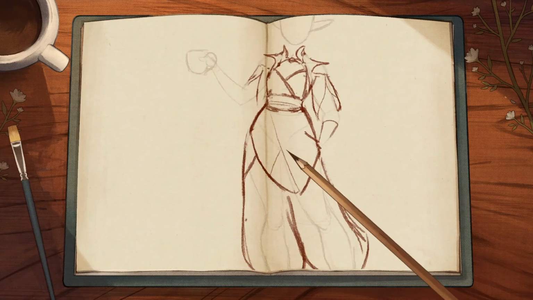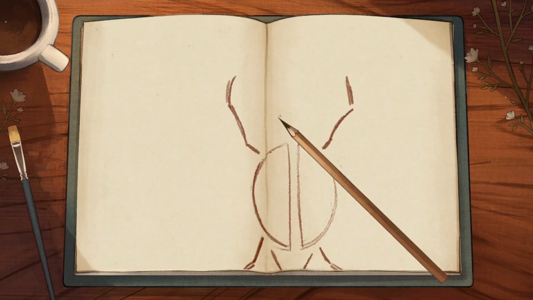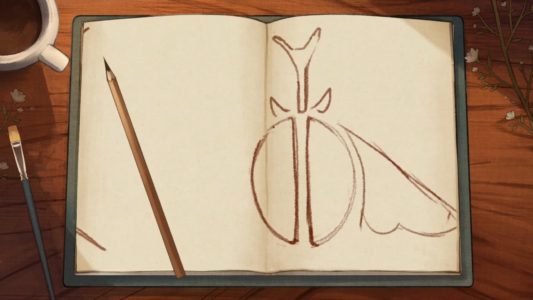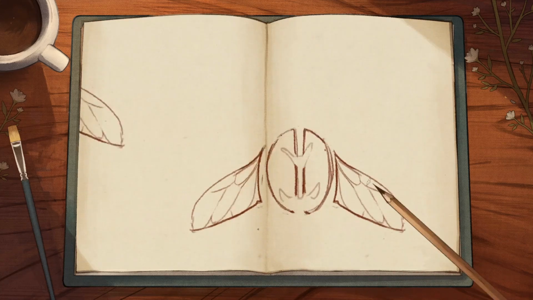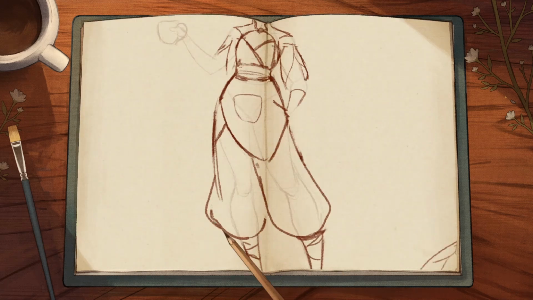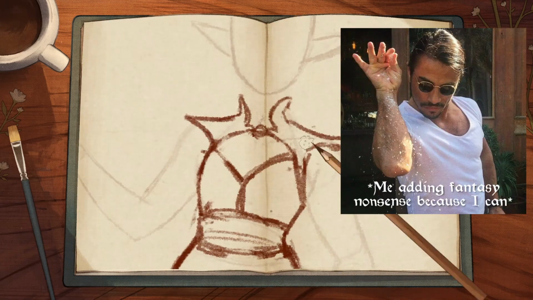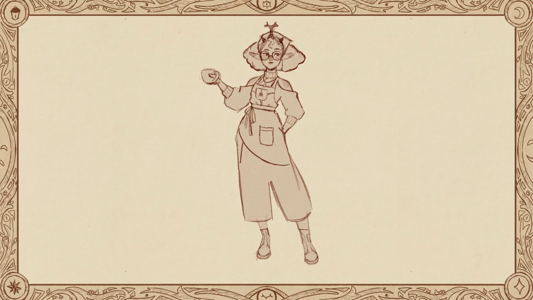For our little Beetle Barista, I wanted to draw her with very comfy clothes with a small touch of fantasy. Nothing too high fantasy. I don't want her to look like a full-on D&D character. I wanted her to look a bit more modern, but still with an extra sprinkle of fantasy nonsense because I love it. This is the rough sketch I end up with.